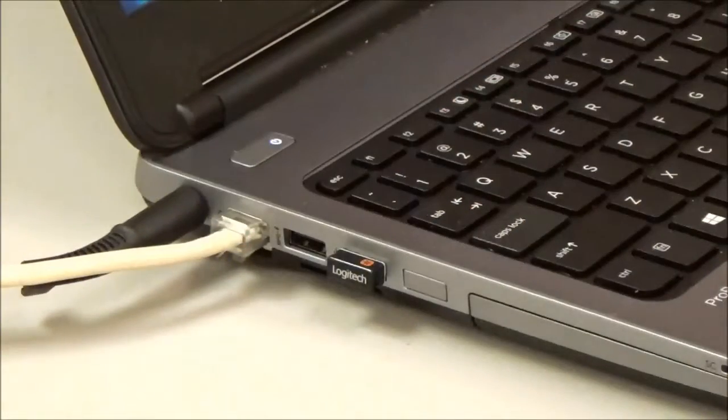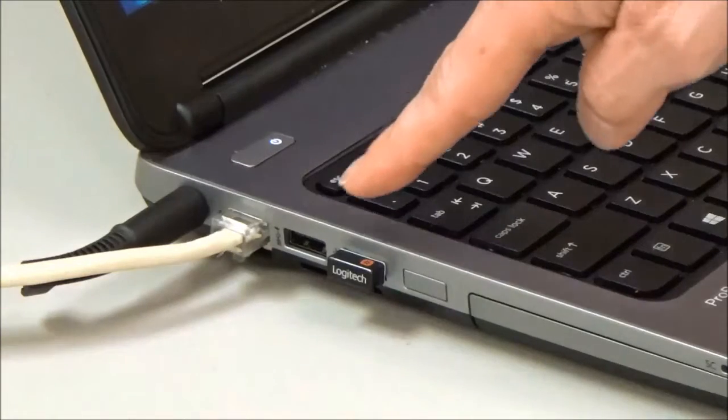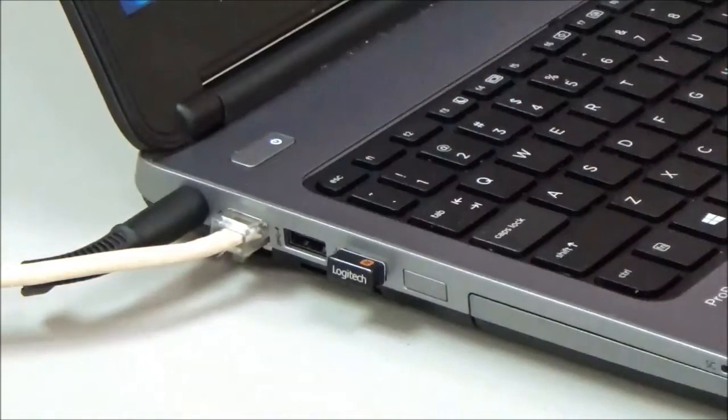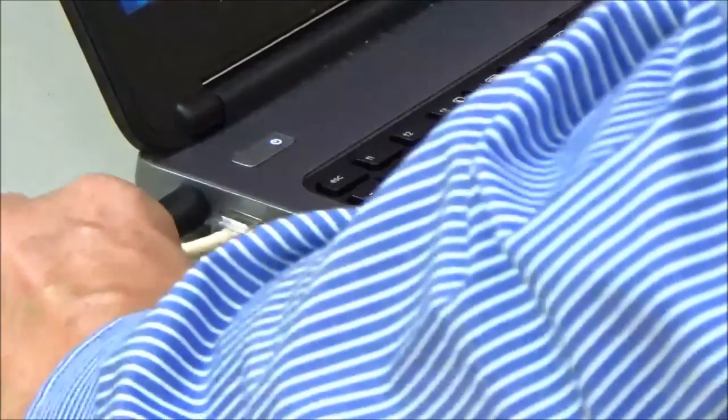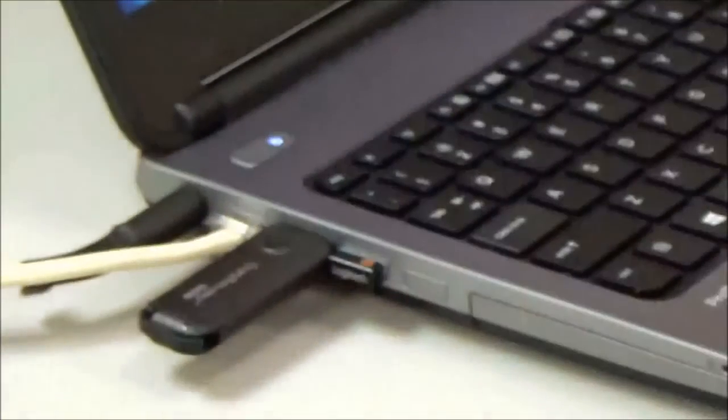We'll start by finding an open USB port on the side or the front of your computer, like this one. Take the memory stick and plug it in like so.